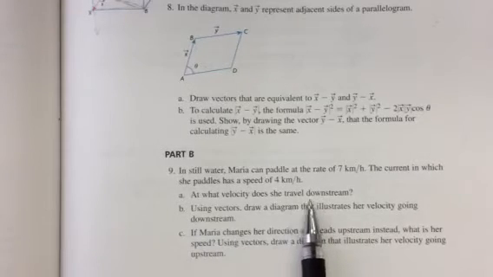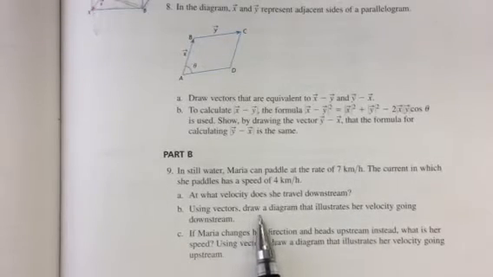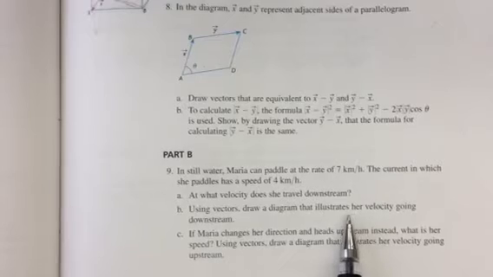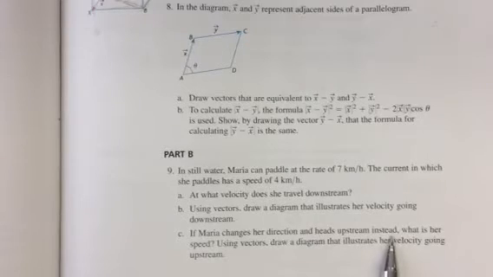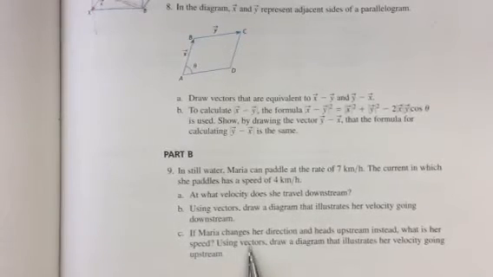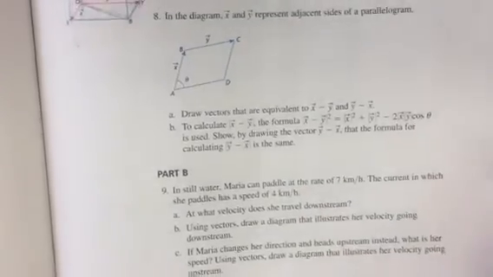A, at what velocity does she travel downstream? B, use vectors. Draw a diagram that illustrates her velocity going downstream. And C, if Maria changes her direction and heads upstream instead, what is her speed? Using vectors, draw a diagram that illustrates her velocity going upstream. Okay? So here we go.